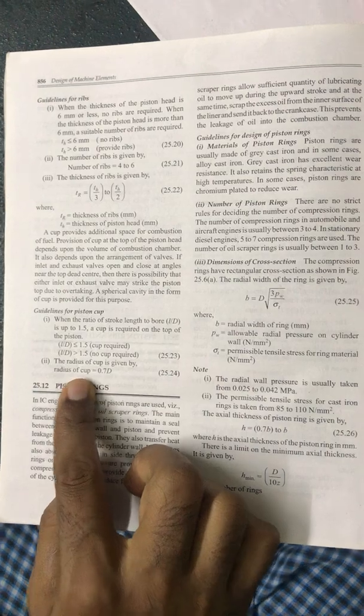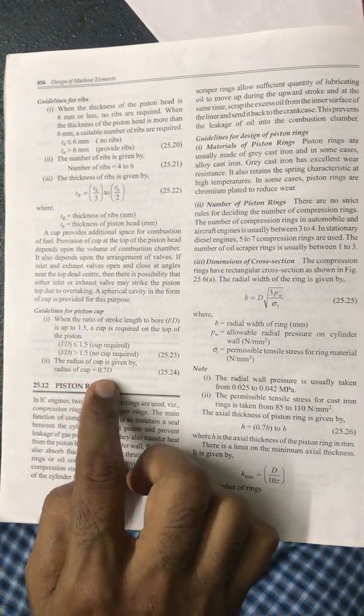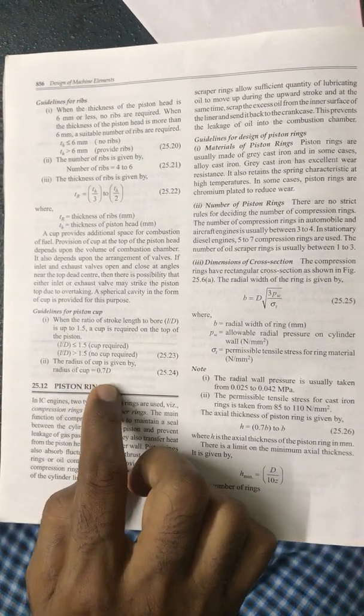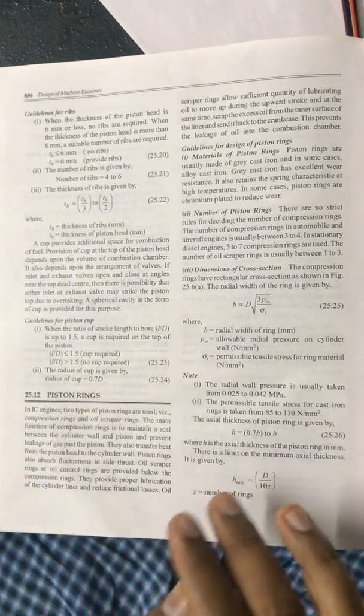To find the radius of the cup, this is the formula: radius of the cup equal to 0.7 into D, the bore diameter. Right. In the next class, we will solve one problem.